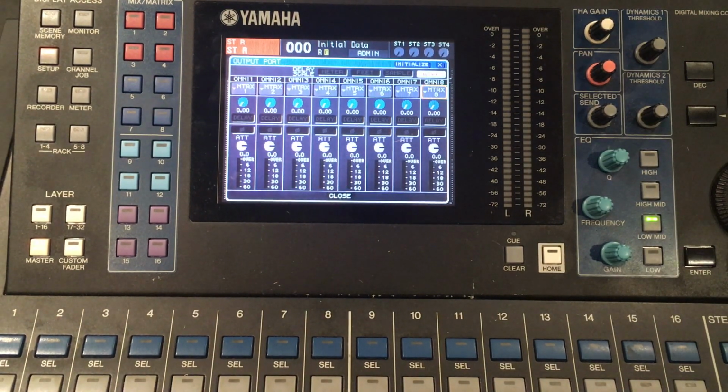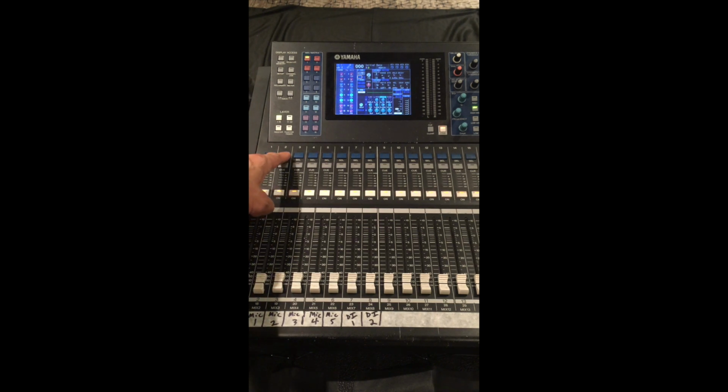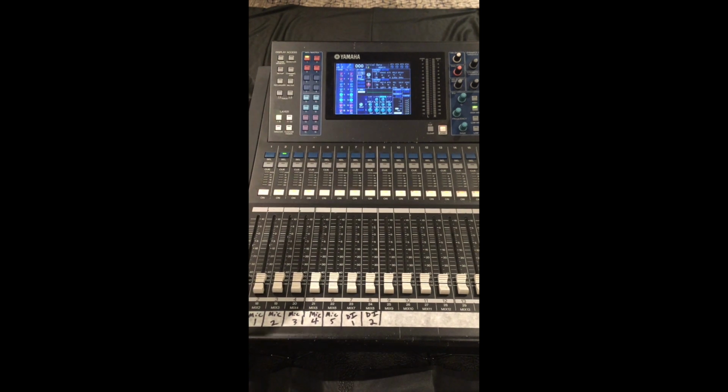The only thing to do at this point is to apply gain to our mics and input channels, assign them to the appropriate mixes, and bring our channels up like any other analog board. You want to select the input channel of your microphone. We have a mic plugged into channel 2 here. And if the mic requires phantom power, you want to navigate your cursor to the 48-volt icon right there and press enter.